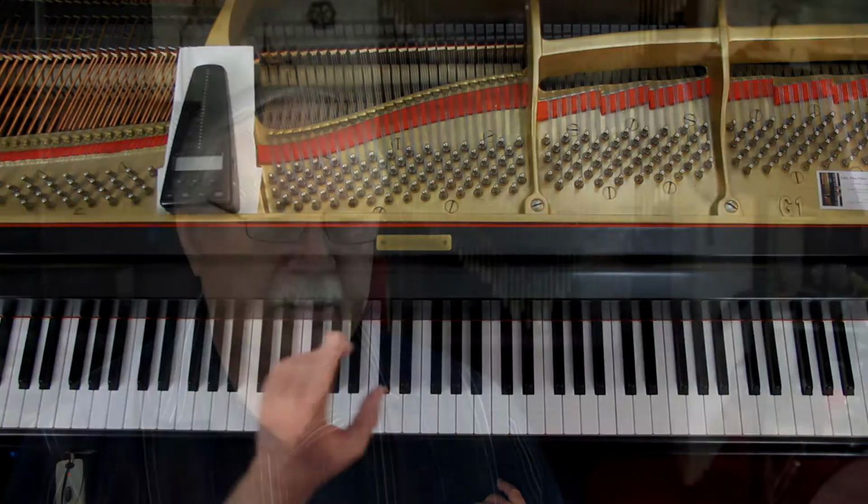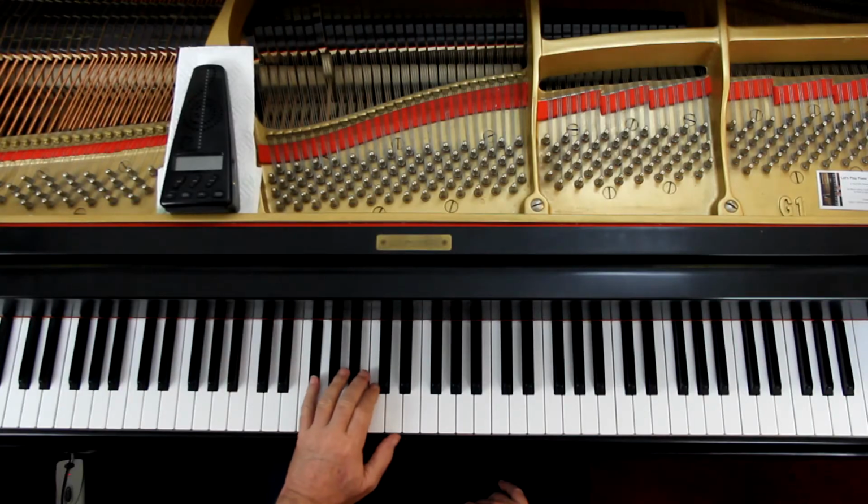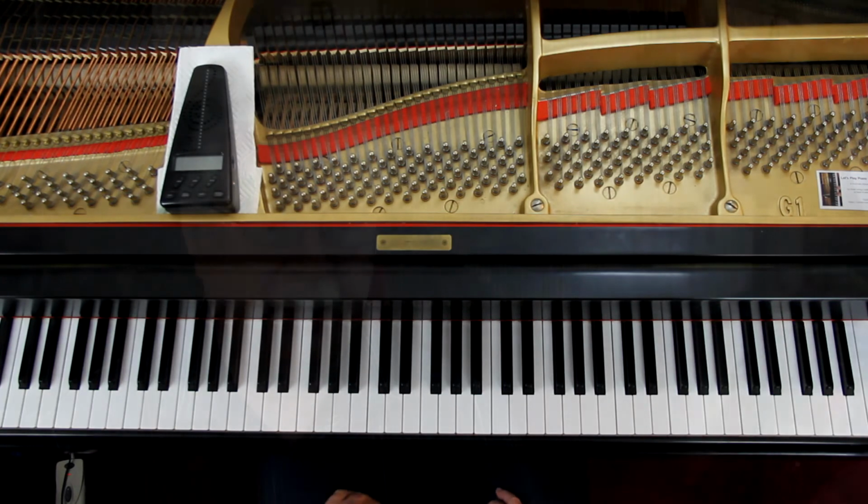You learn to recognize these things because it makes reading the music a lot easier. In the second line on the left hand, look at that. You have an F sharp. Remember, we have an F sharp in the key signature, so all Fs are sharp. And that's about it for the left hand.